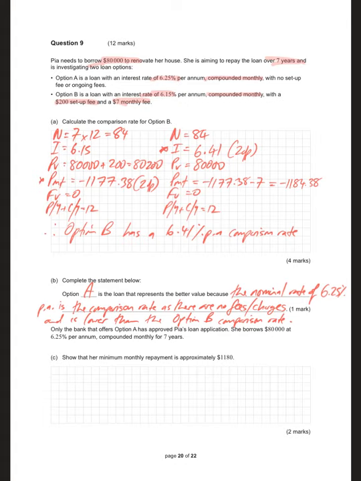She borrows 80 grand at 6.25% per annum, compounded monthly for 7 years. Show that her minimum monthly payments are that. So solving for PMT, N is going to be 84, I is going to be 6.25, PV, she borrows 80 grand. Owe nothing at the end of the loan, FV is equal to 0. PY and CY are both 12. Alpha solve, negative 1178.30 to 2 decimal points.